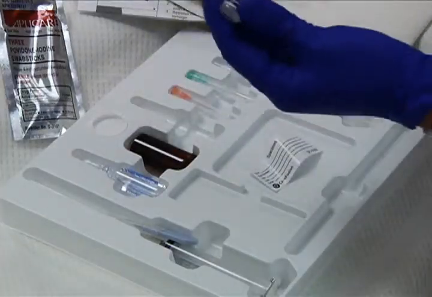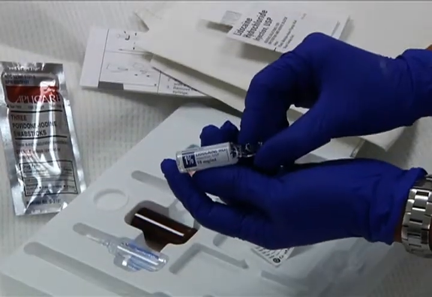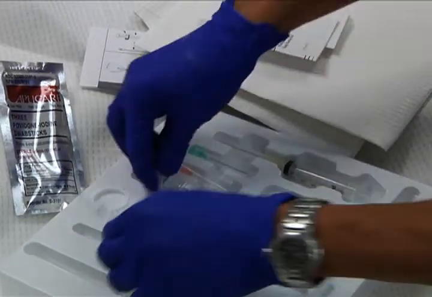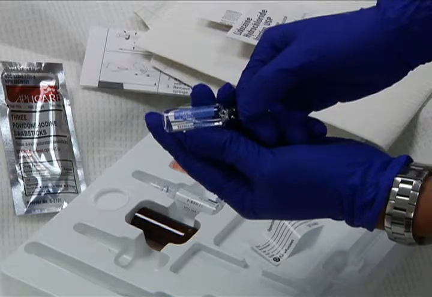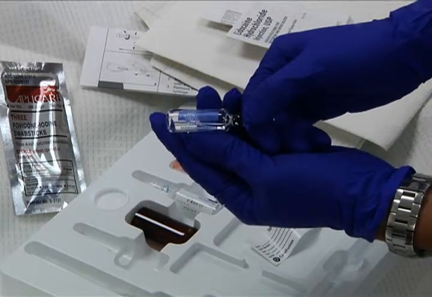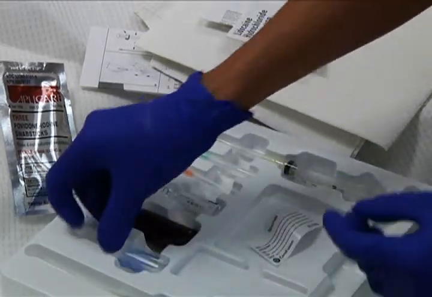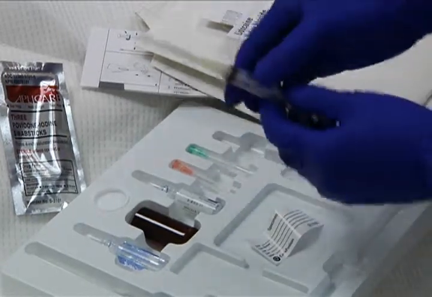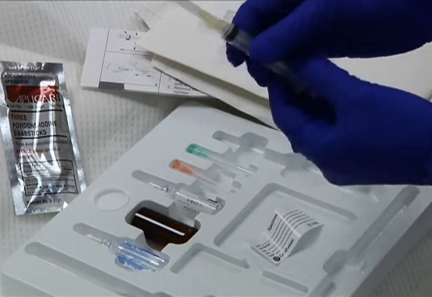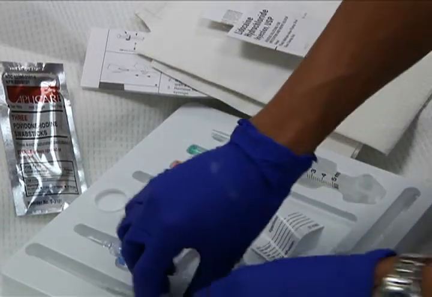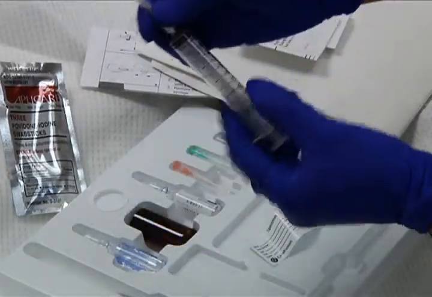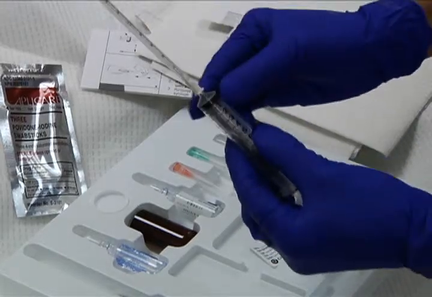You will also need lidocaine for local anesthesia. And then finally, usually a vial of sterile saline, which we will use for obtaining the actual biopsy, and we'll discuss that in a minute. There should also be a syringe for local anesthesia, and then finally the actual suction needle shown here. And we will discuss that also in another minute.